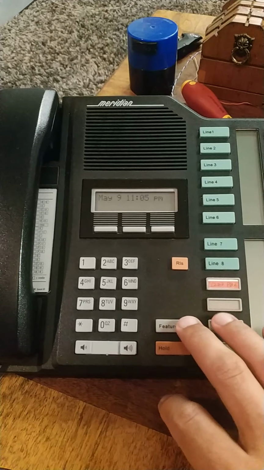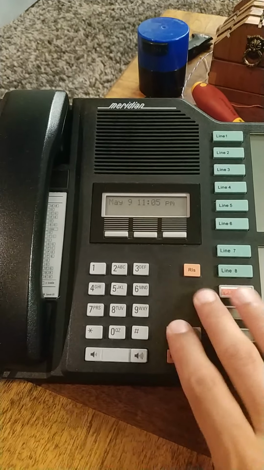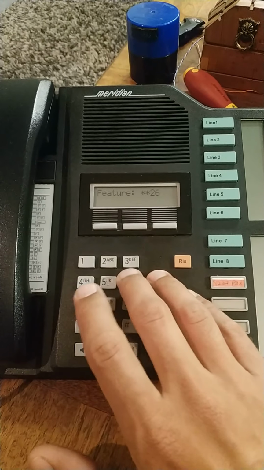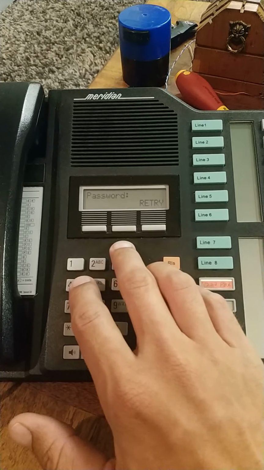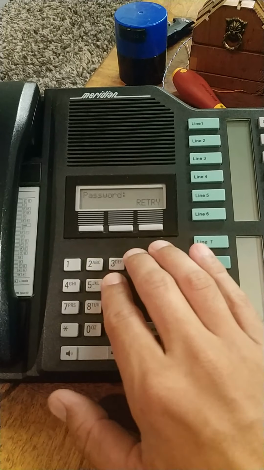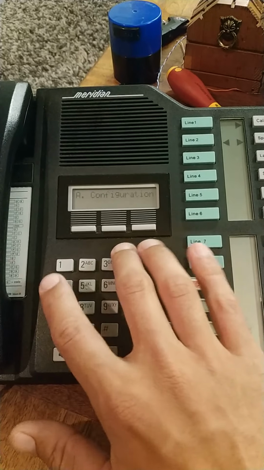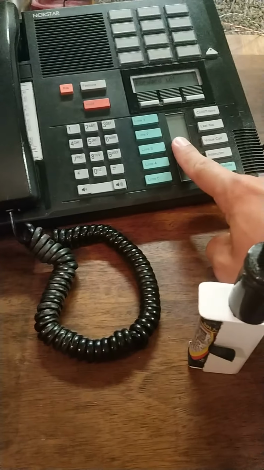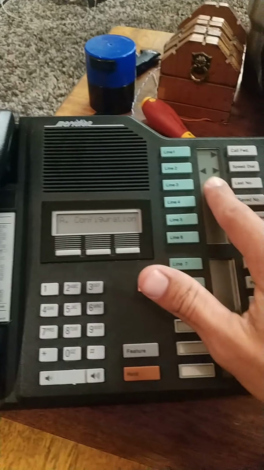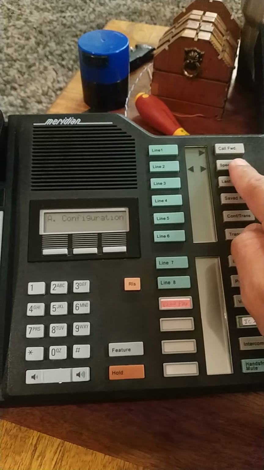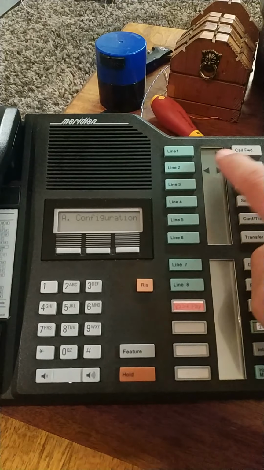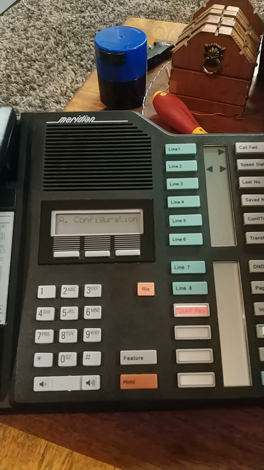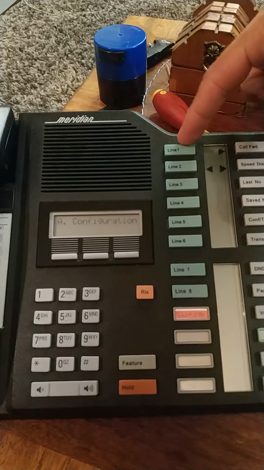So you're going to go into system programming. You're going to hit features **266344, password 266344. Okay, and then you'll see over here, or right here on your system, these keys will light up. Basically, this one here is the next key. This is the back key. This is enter, and this is escape.